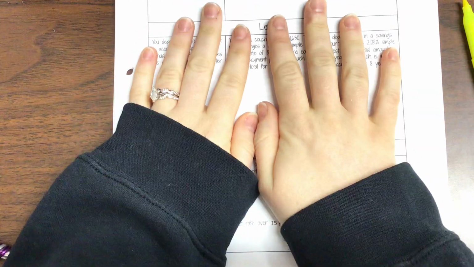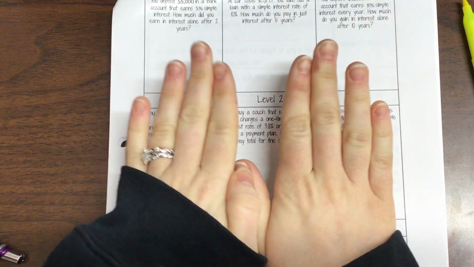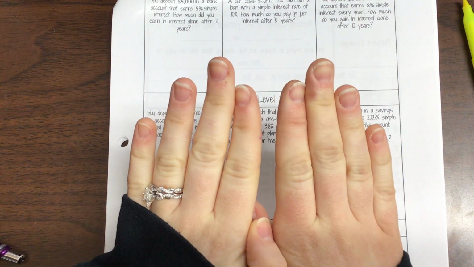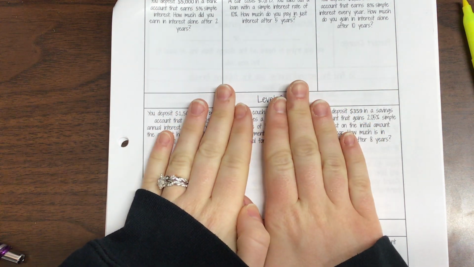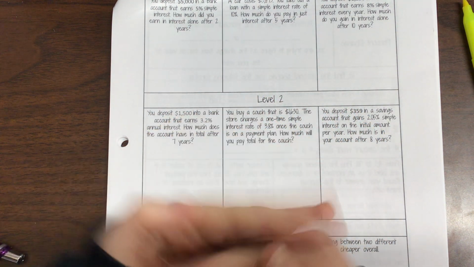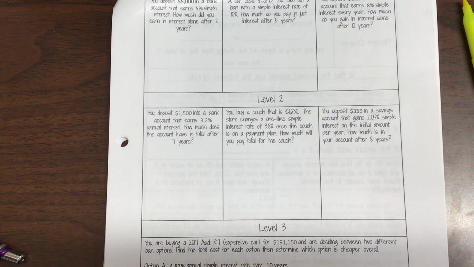So make sure on your practice first, before we start, make sure on your practice that you take your time, and I want you to show every step. Even if it's on a different piece of paper, you need to be showing your work, going through. Okay, don't rush. That's when we make mistakes.